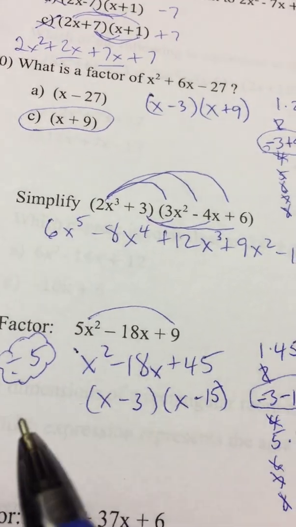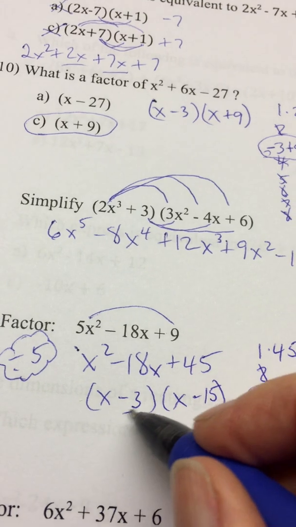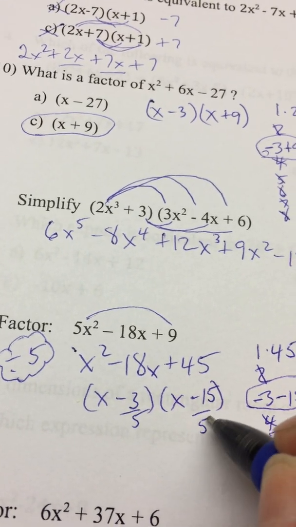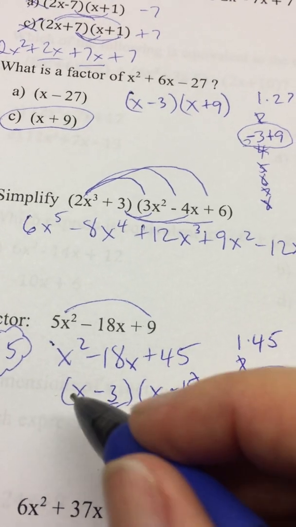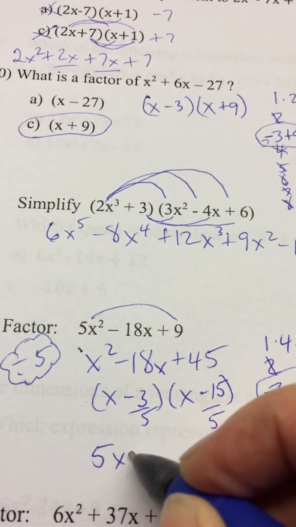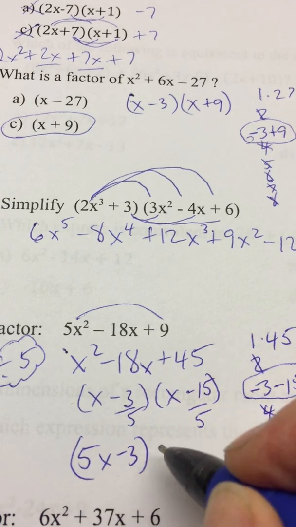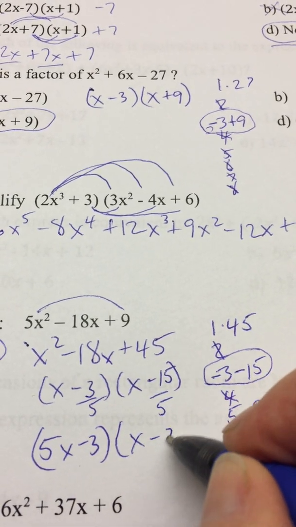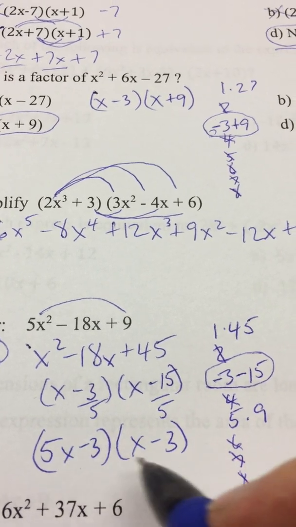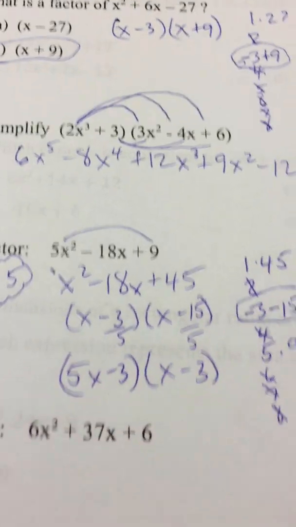All right, am I done? No, I have to divide by 5. So divide this piece by 5, divide that piece by 5, put these fractions in the calculator, see if they reduce. This one does not reduce, so the 5 goes in front of the x, and this becomes 5x minus 3 as one factor. And then negative 15 over 5 does reduce down to a negative 3, so this is x minus 3. So those are my 2 factors. If you multiply together, you get that answer.